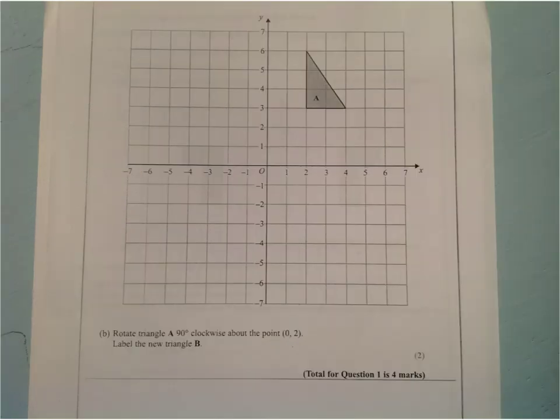Part B asks us to rotate the triangle 90 degrees in the clockwise direction around this centre of rotation here. So first thing is, let's label up the centre of rotation: 0, 2. Now I always find it's a good idea to just draw a straight line from the centre of rotation to one of the vertices. That is going to rotate 90 degrees in the clockwise direction, so that line would rotate to this position here. So we know that this point on the original shape is going to rotate to here, and from that we can work out the rest of the shape.